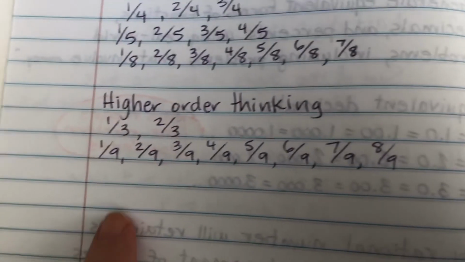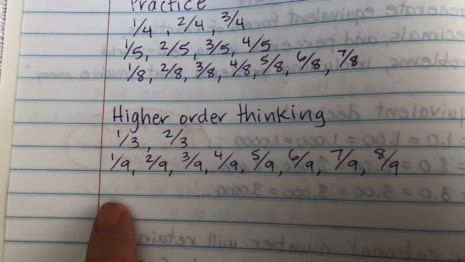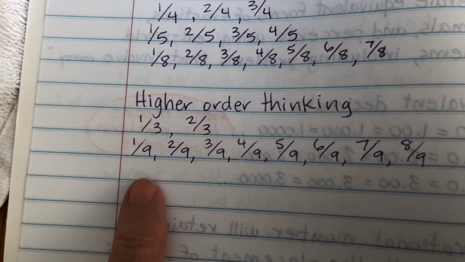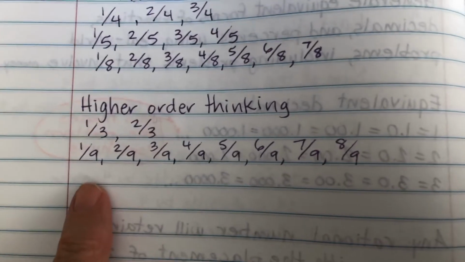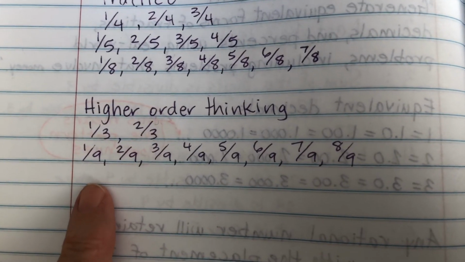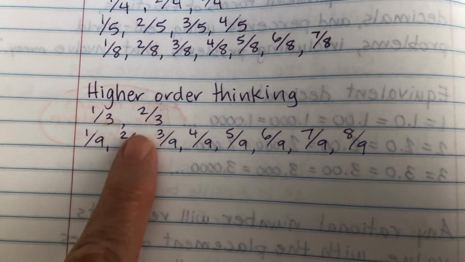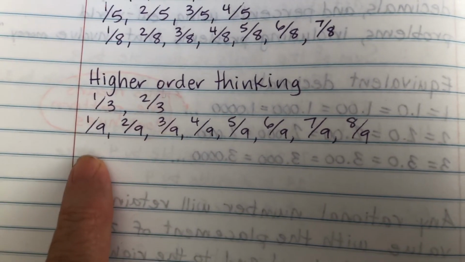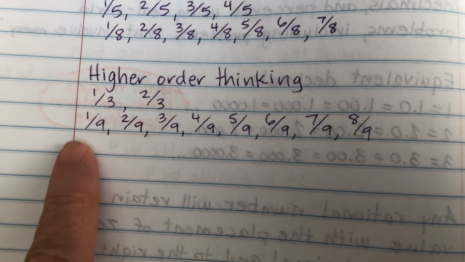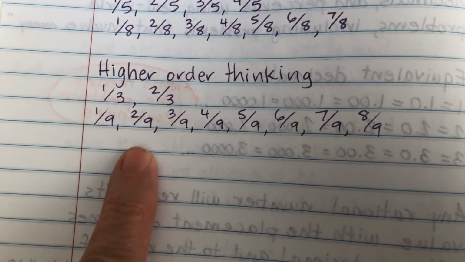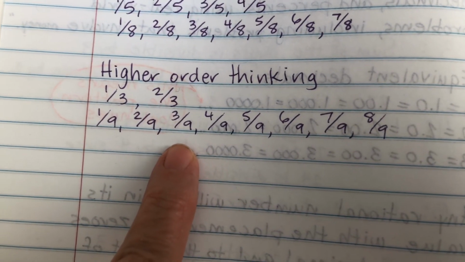And for those of you who would like a little bit of a challenge, or if you want to show me that you already know some of this, you could go ahead and do these problems where you divide 1 by 3, 2 by 3, and then the ninths, 1 divided by 9, 2 divided by 9, 3 divided by 9, and so forth.